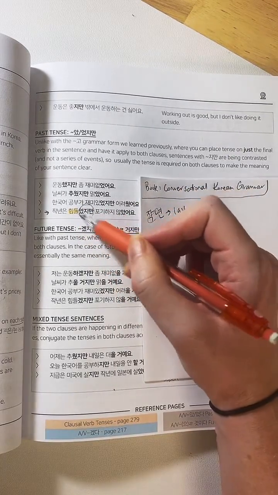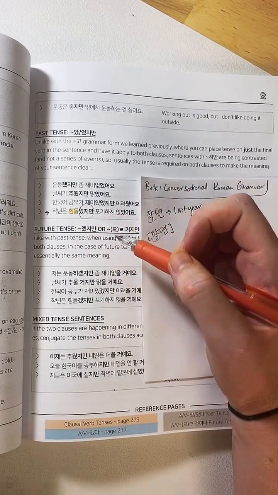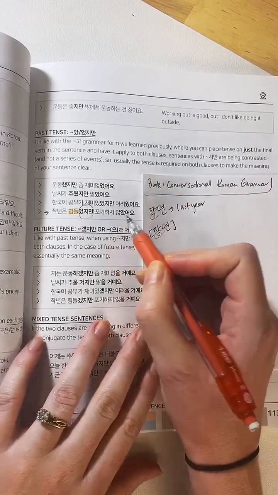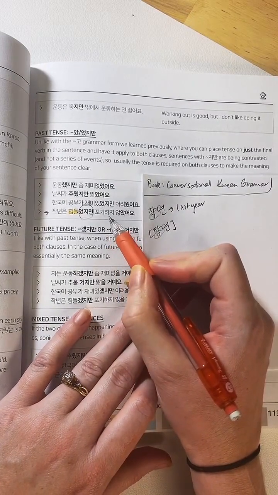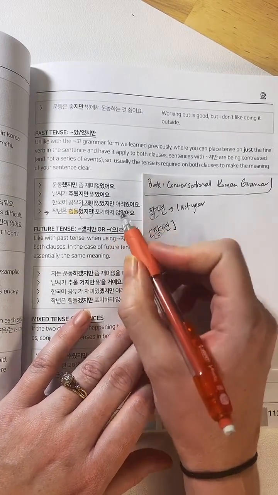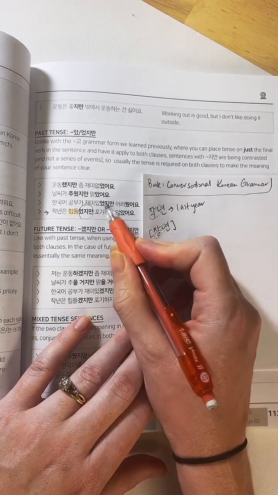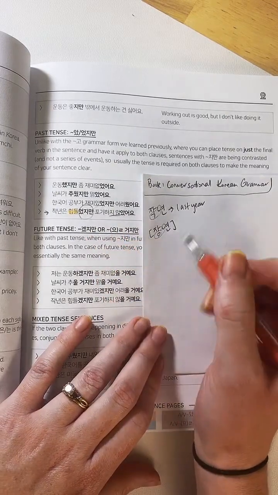For example, last year was physically difficult. It was very hard for me. But what about this one? 포기하다. I didn't give up. Yes. 포기하다 is to give up. But we have 지 않다 here. We're using 지 않아요 to say I didn't give up. So last year was hard, but I didn't give up.